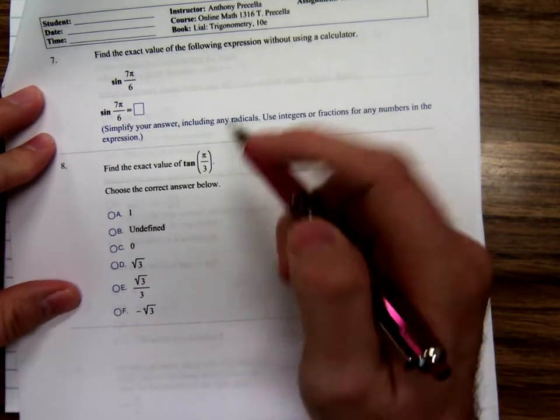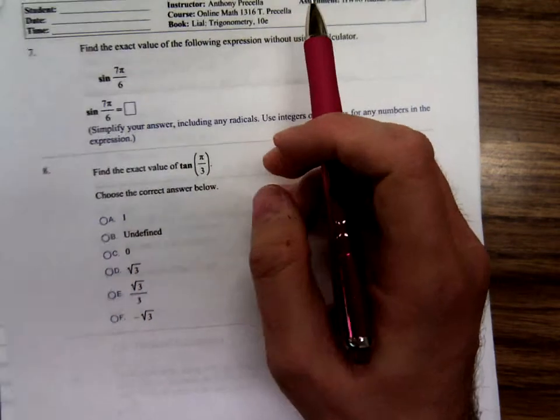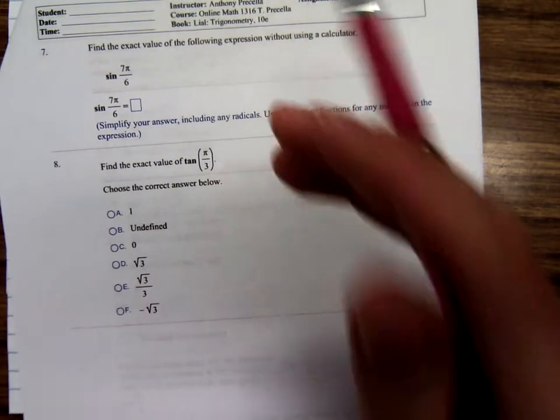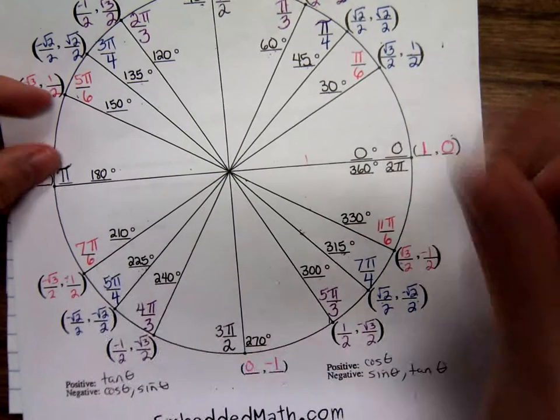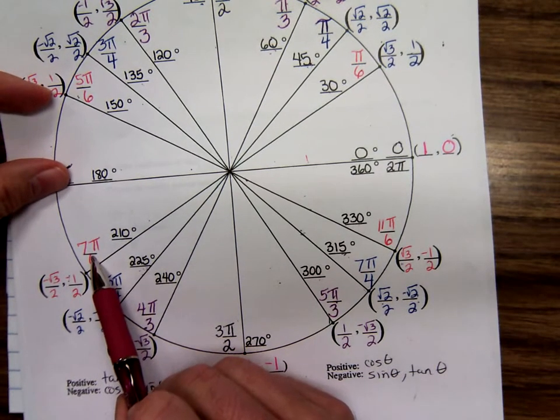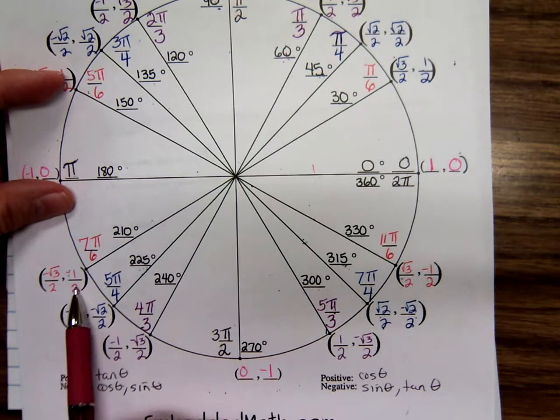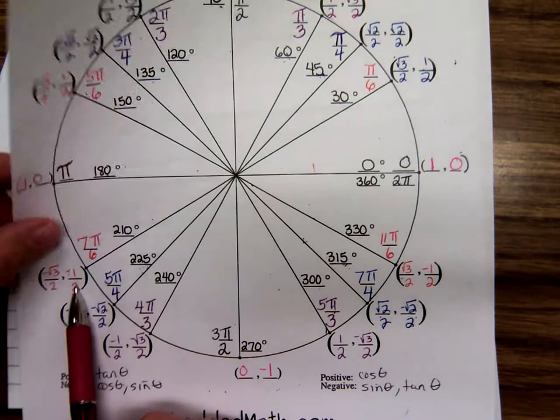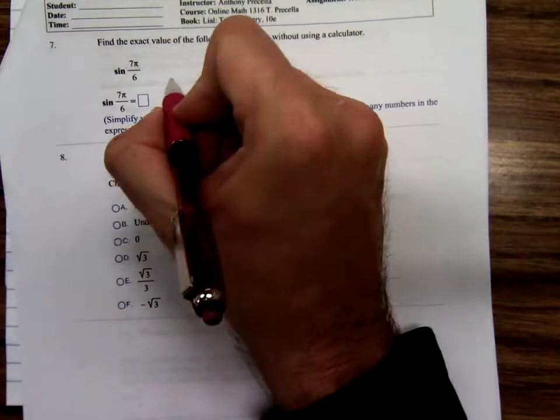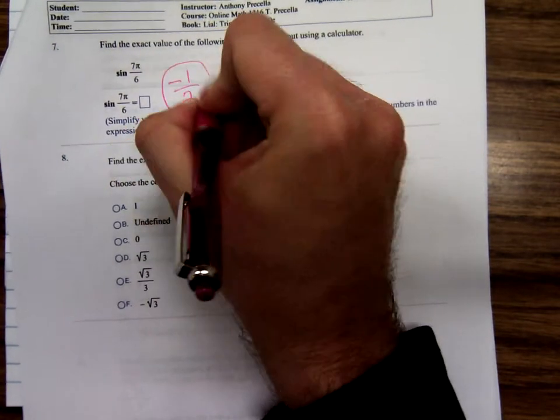Sine 7 pi over 6. That's why it's important that you be able to label this unit circle. 7 pi over 6 is right here at 210 degrees. Sine's the y-coordinate. So sine 7 pi over 6 is negative 1/2.